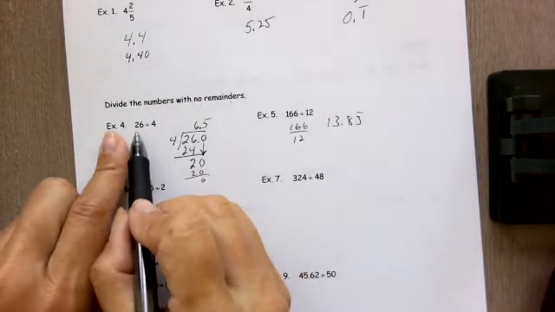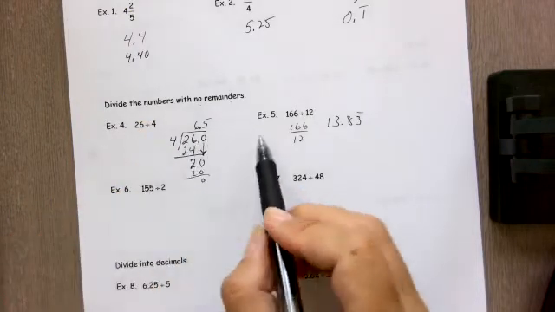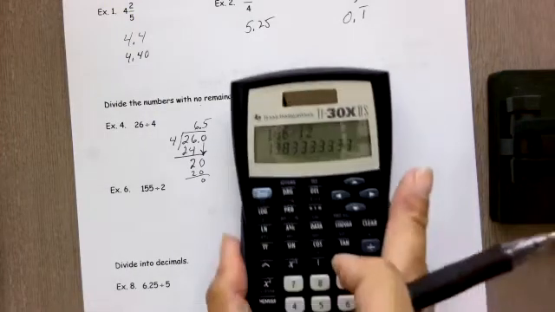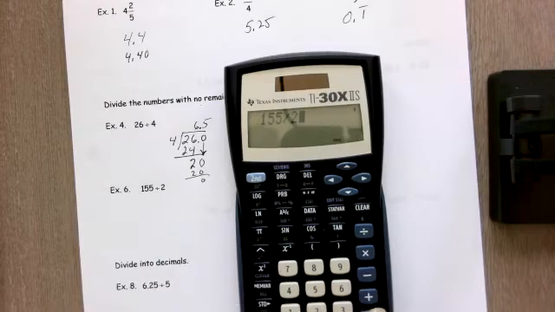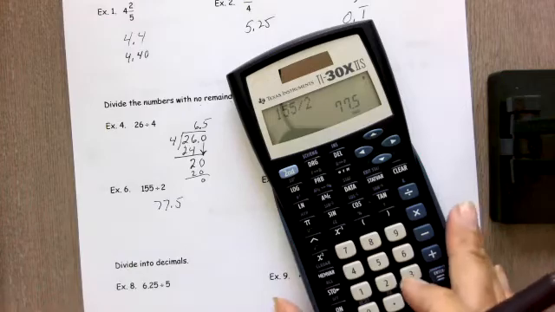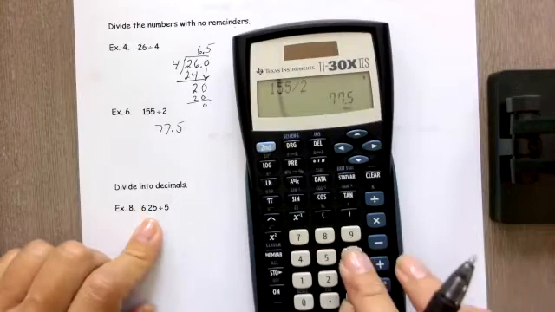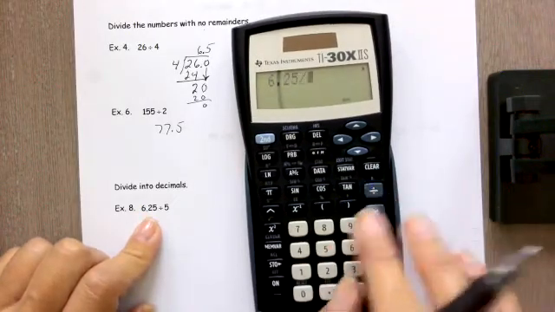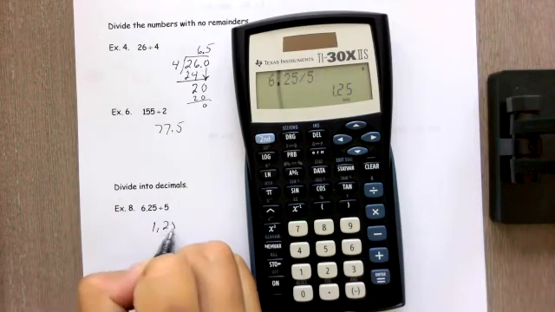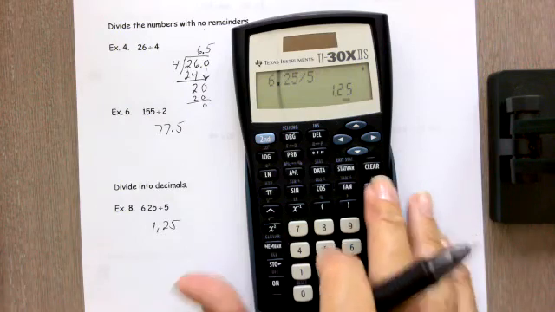So when you do it out by hand, what you're dividing by goes on the outside. As far as the calculator, you just enter top divided by bottom, left to right. 155 divided by 2. And here, $6.25 divided by 5. Split this between 5 people, $1.25. All right, so go through with your calculator and finish your multiplying and dividing decimals.